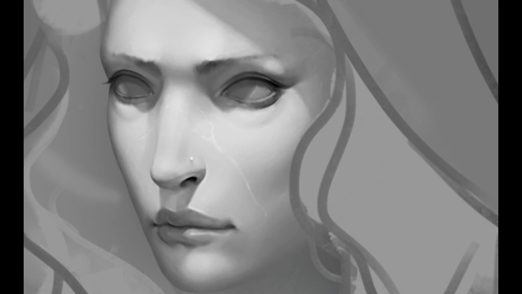I think I'm just going to leave it like this. I'm not really interested in completing it. It was a great study. It helped me discover the kind of generic face I tend to make.